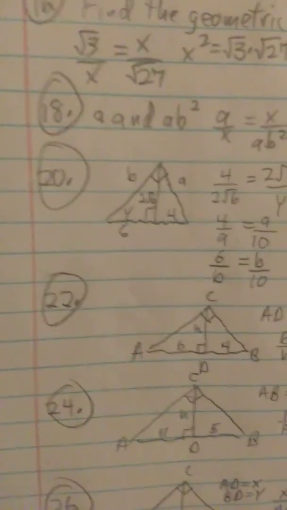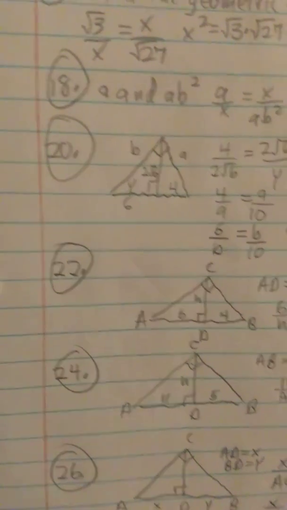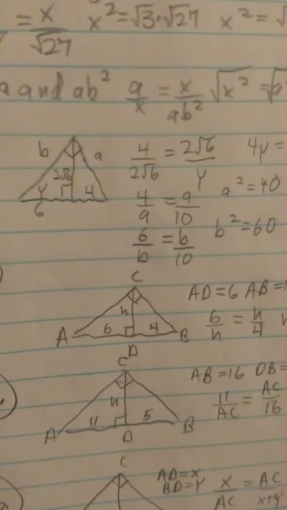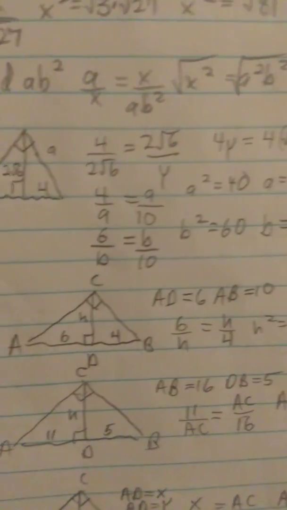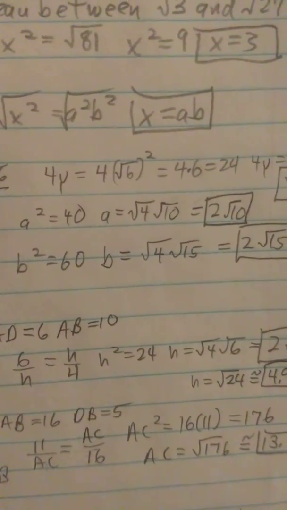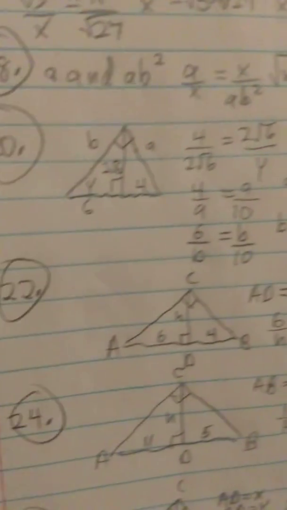Now, the geometric mean between a and ab squared is a over x equals x over ab squared. Cross multiplying, x squared is a squared b squared, which makes an easy square root of ab for x.